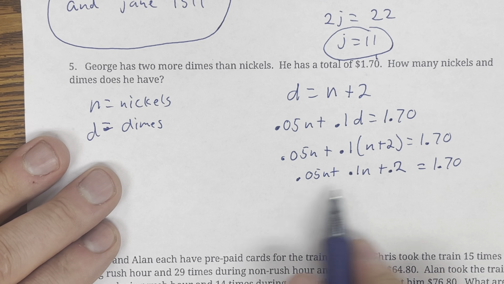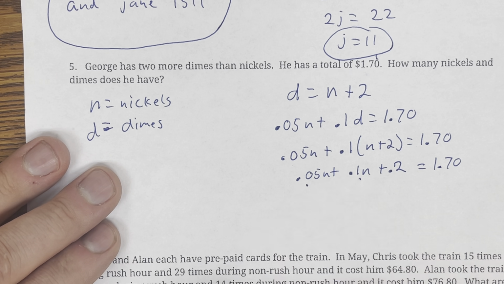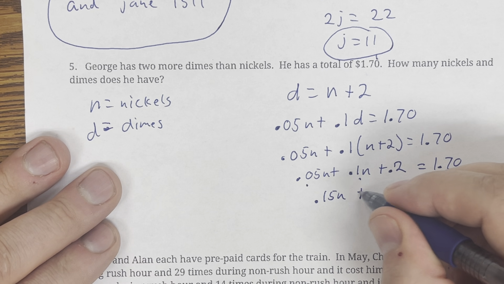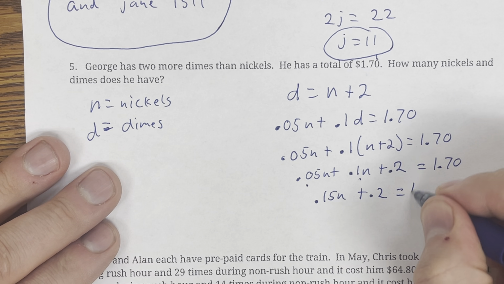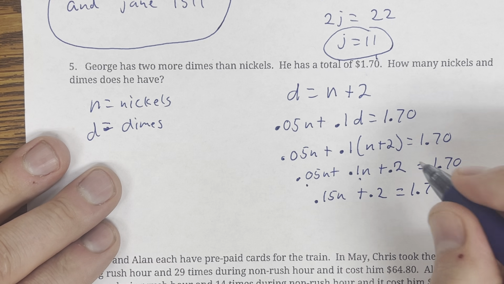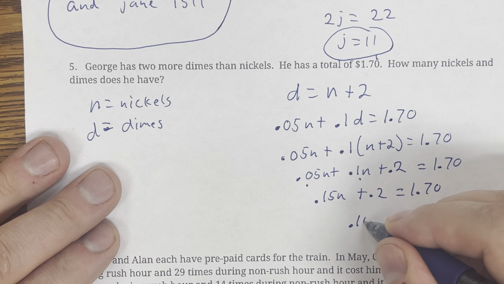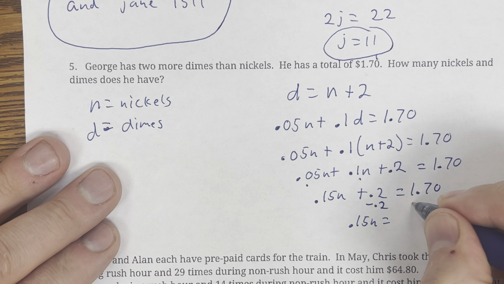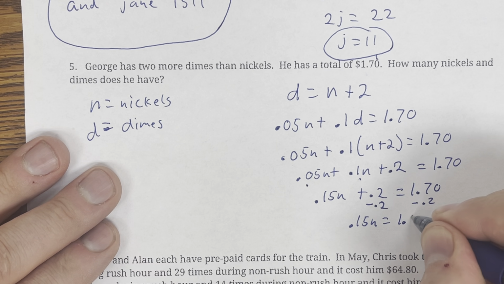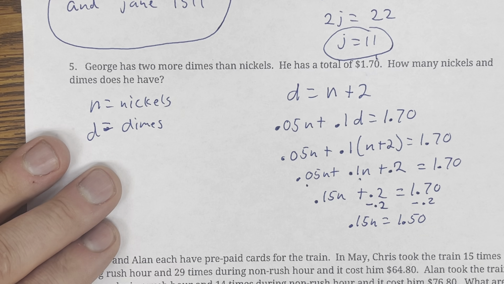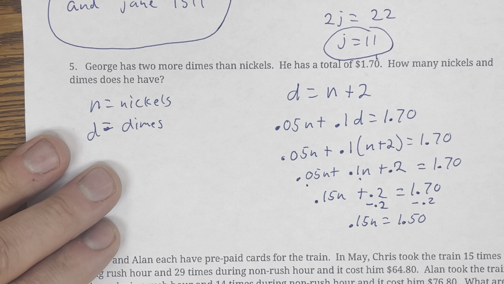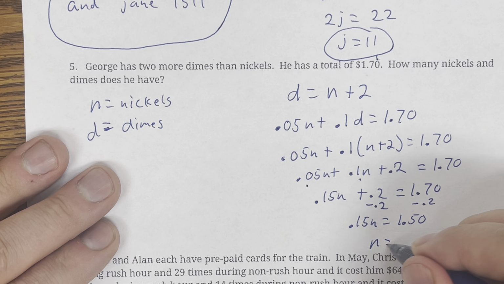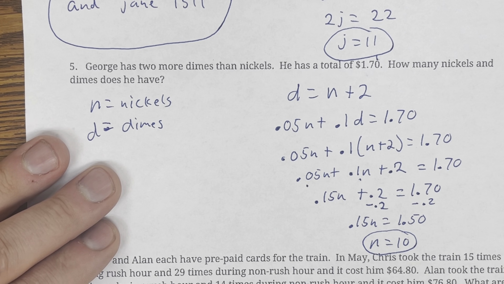Plus, so combine our like terms. 0.05 plus 0.1 is 0.15n, plus 0.2 equals 1.70. Subtract our 0.2. 0.15n is equal to $1.50. And now we divide. 1.5 divided by 0.15 is 10. So n is equal to 10.